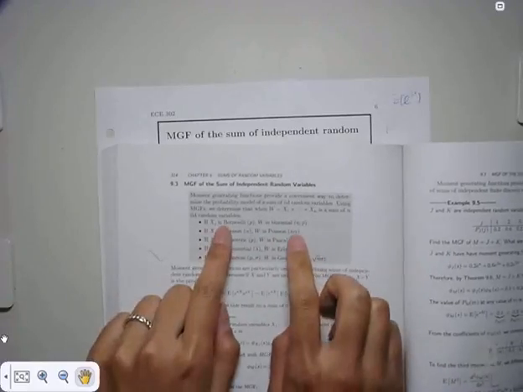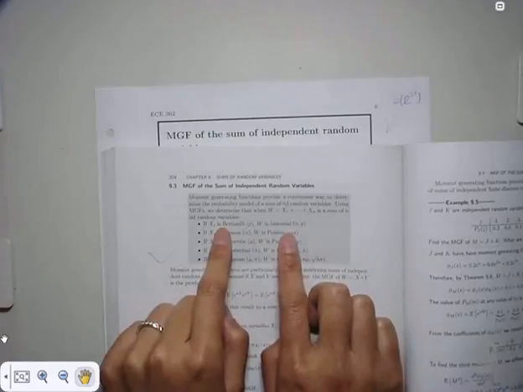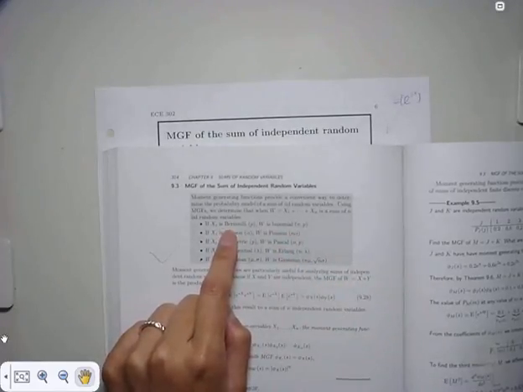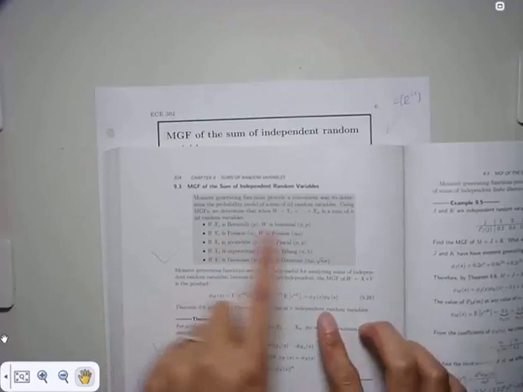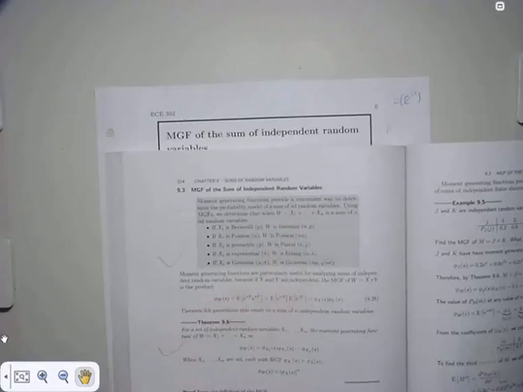And here, I link the Bernoulli to the binomial. If you still remember, the Bernoulli is flipping a coin just once, and the binomial is flipping a coin many times. If each flip is independent and Bernoulli, then the sum is a binomial.